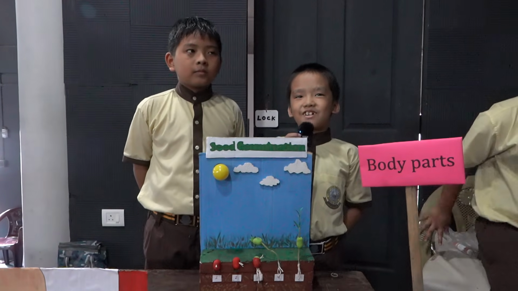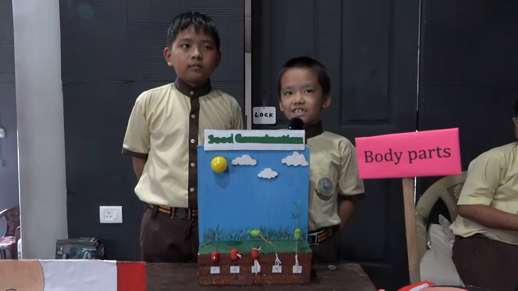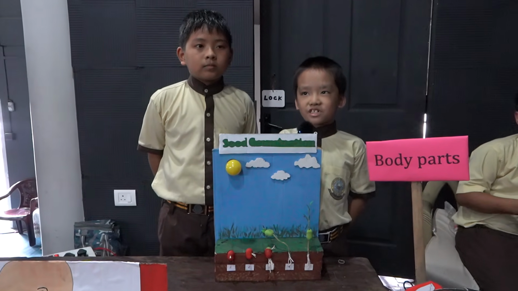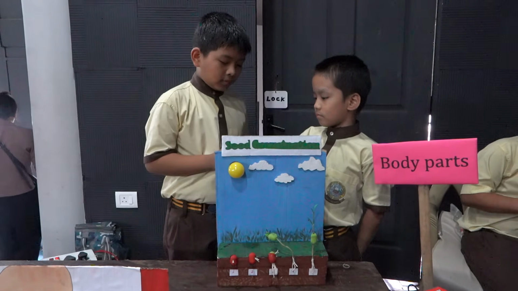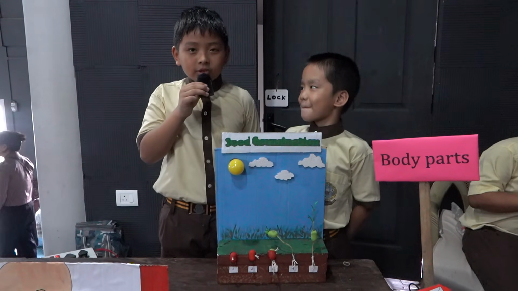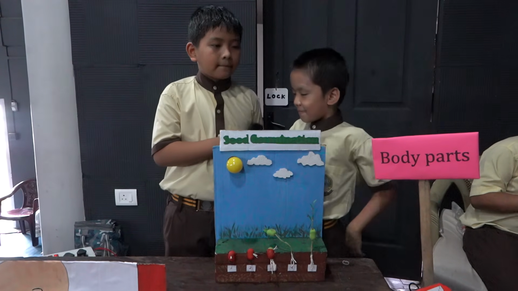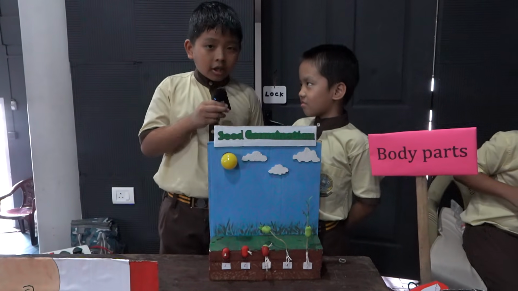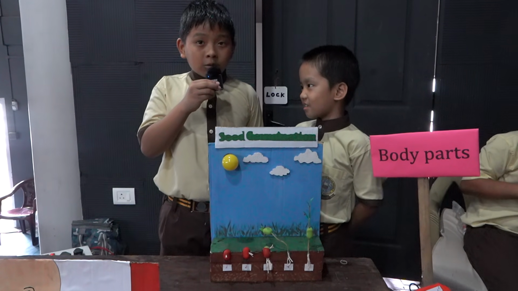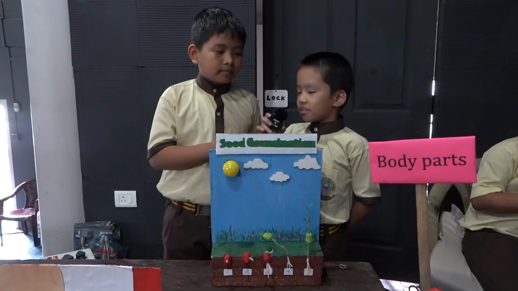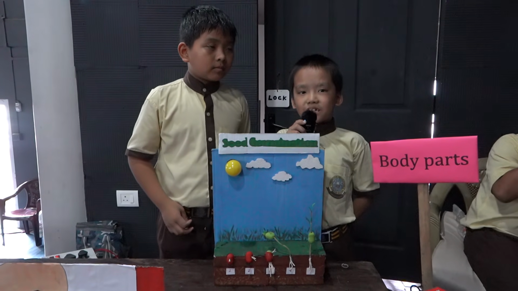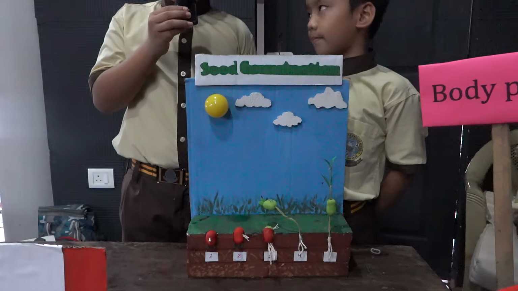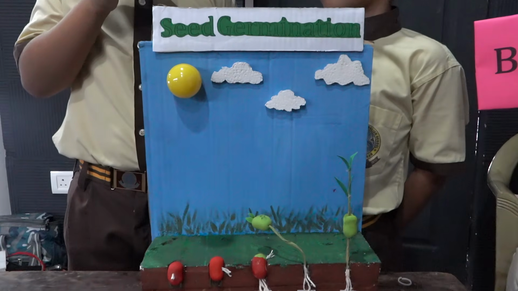Hello, my name is Clara Filatongtu. This is our model on seed germination. It is a process by which a seed grows into a new plant. First, the seed takes in water and the root grows down. Second, the root or radicle comes out. Third, the shoot or plumule grows up towards the sunlight. Finally, the leaves appear and a plant is formed. A seed needs water, air, and warmth to germinate. Thank you.